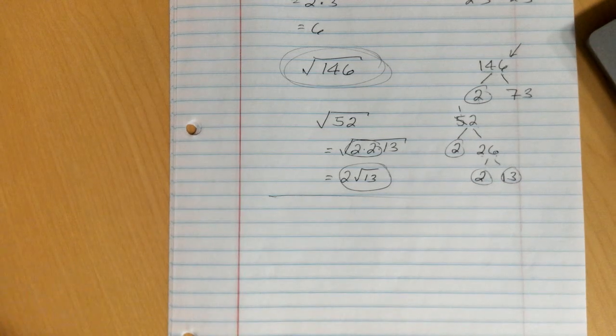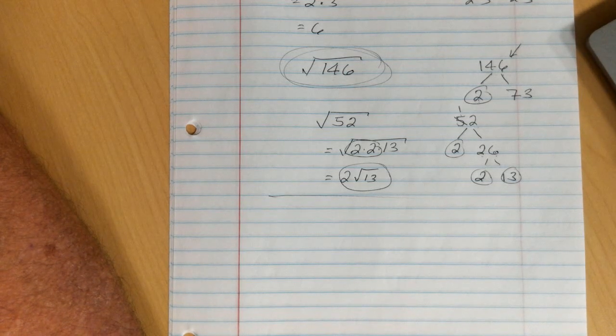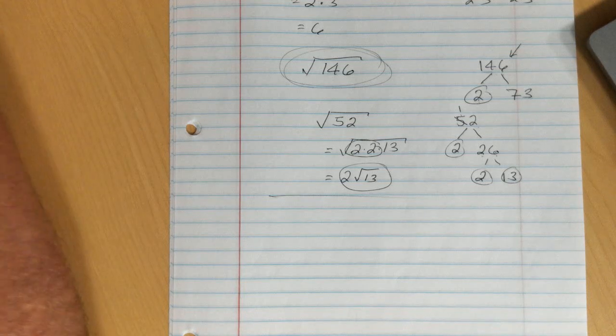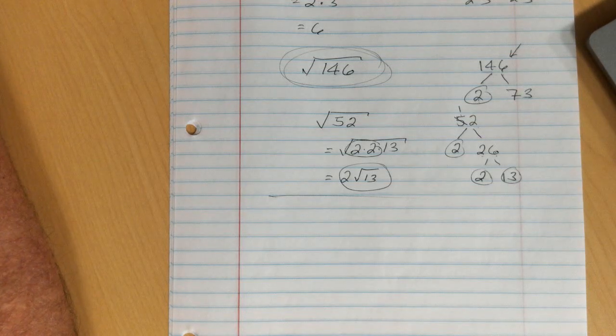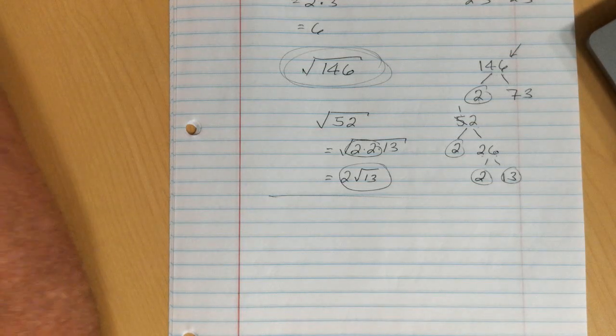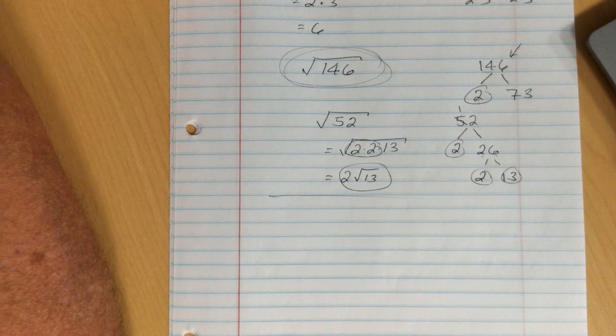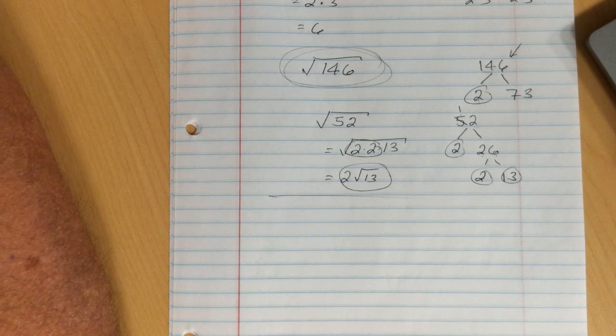So let's stop there today. You should be able to finish 1.8 today on MyMathLab. Let me see. Section 1.8 deals with exponents, square roots, and order of operations.